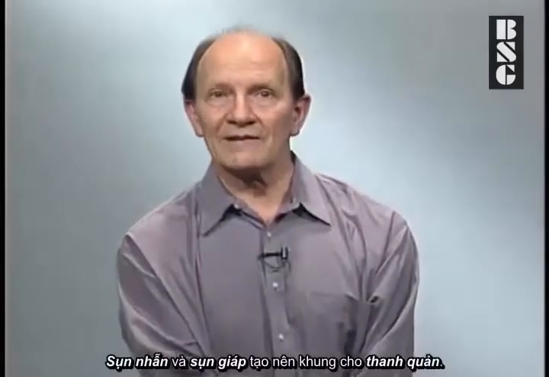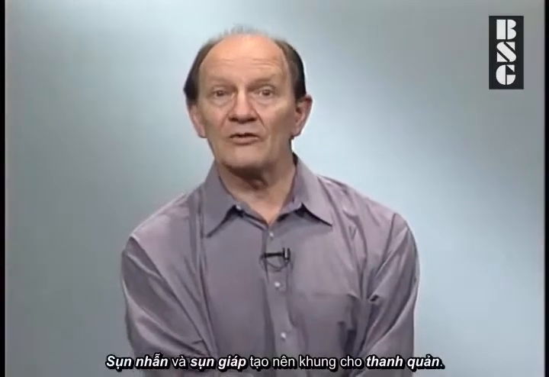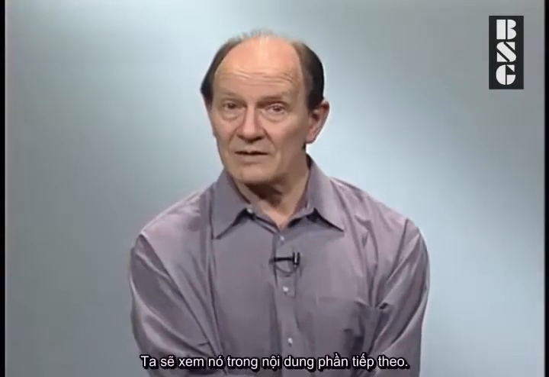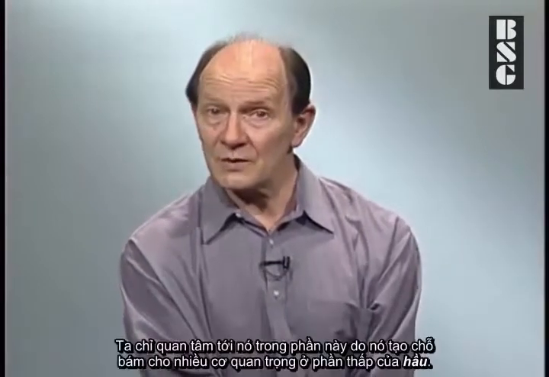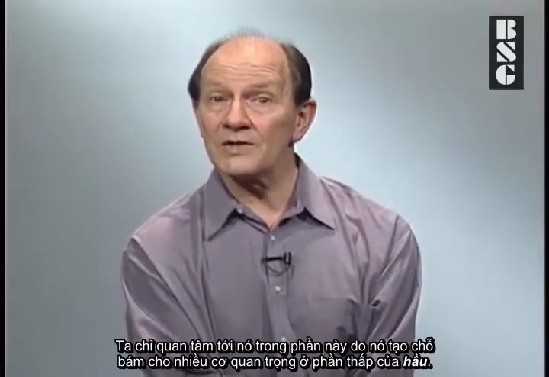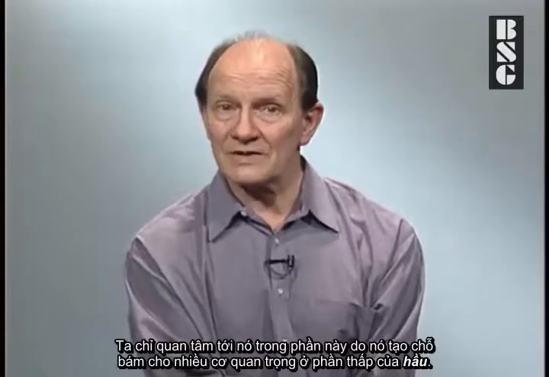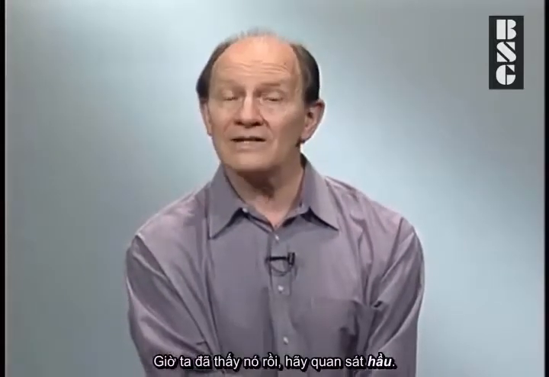The cricoid and thyroid cartilages form the framework for the larynx. We'll see them in that context in the next section of this tape. We're concerned with them in this section because they also give attachment to some important muscles of the lower part of the pharynx. Now that we've seen them, let's look at the pharynx.